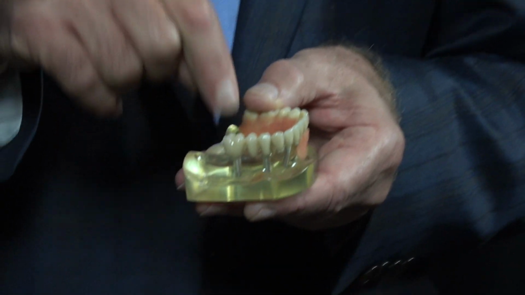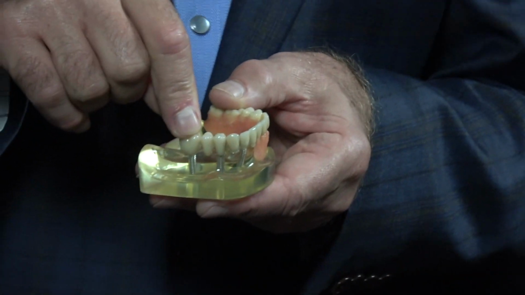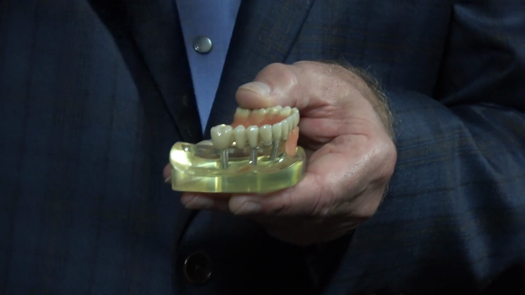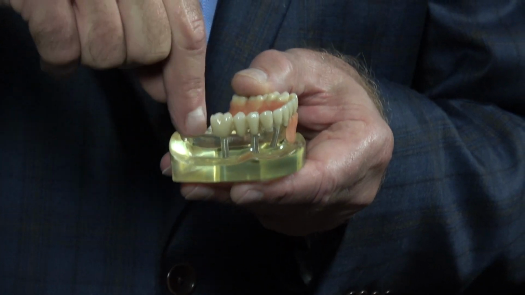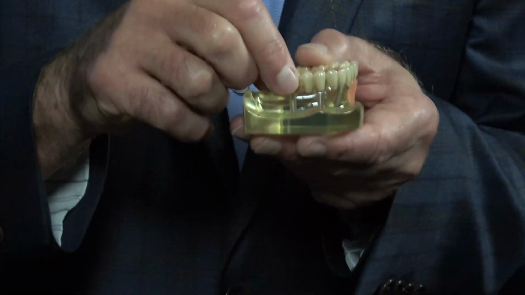The abutment is always screwed into the implant. The crown can either be screwed into the abutment and the implant, or it can be cemented on the abutment.